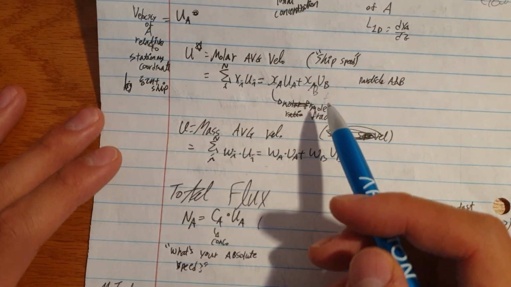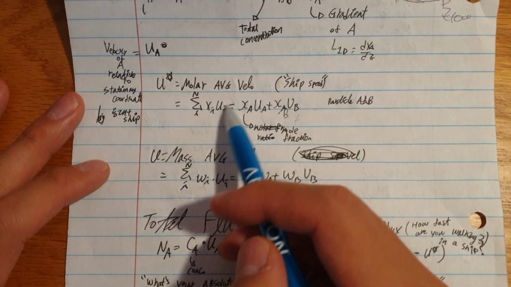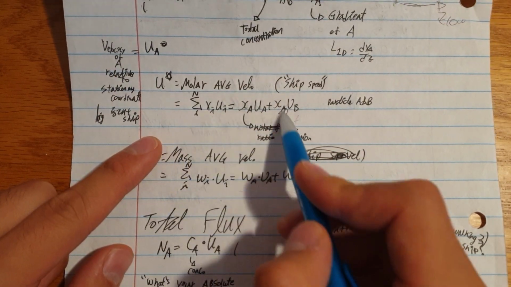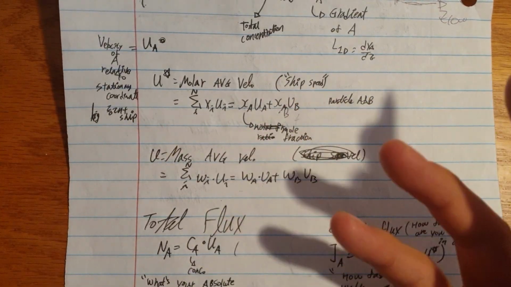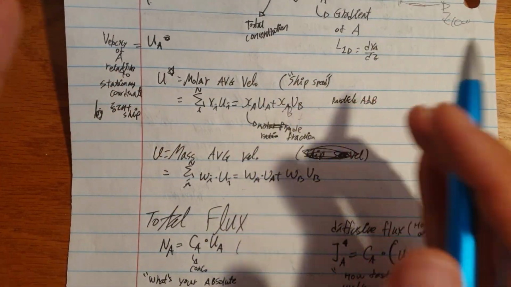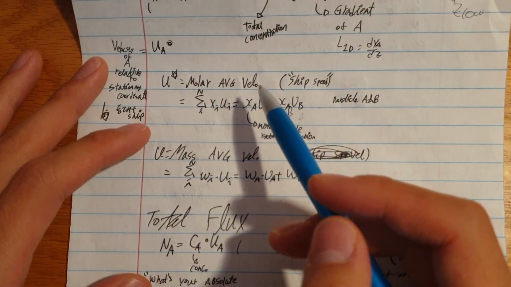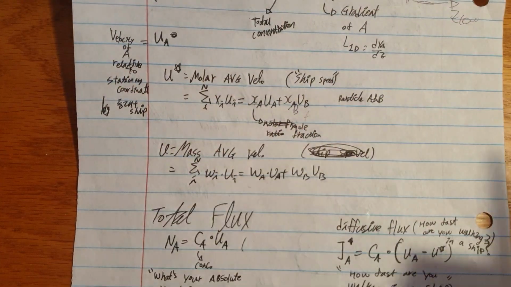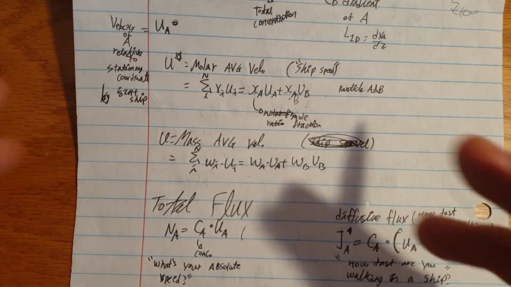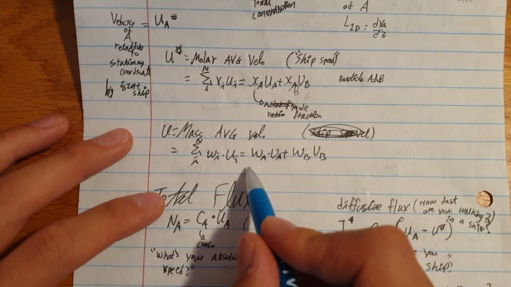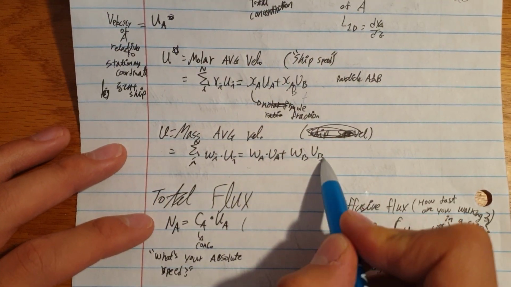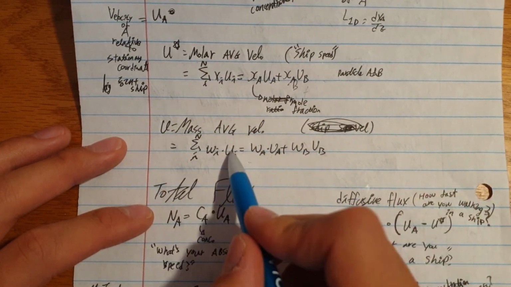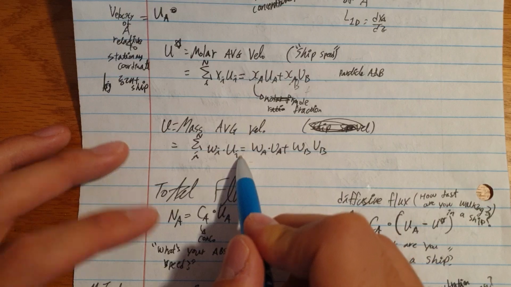In terms of molar, one person moving and one ship are the same, and the molar average velocity may be a little higher, but in terms of pure mass, the kinetic energy perspective, the ship speed carries a lot greater percentage, a heavier weight than myself. So that's why it's also useful to know the mass average velocity.